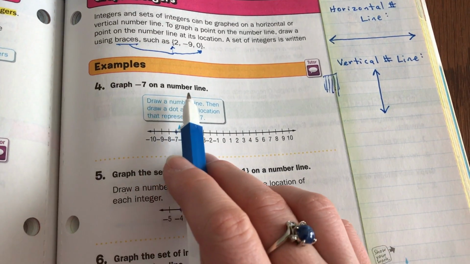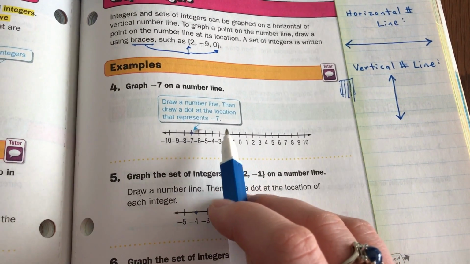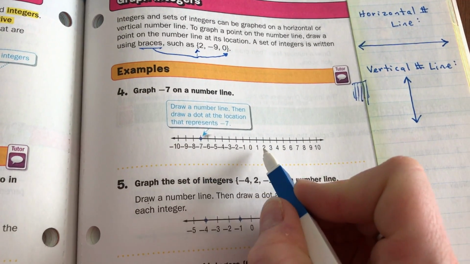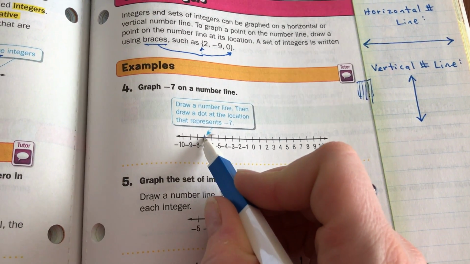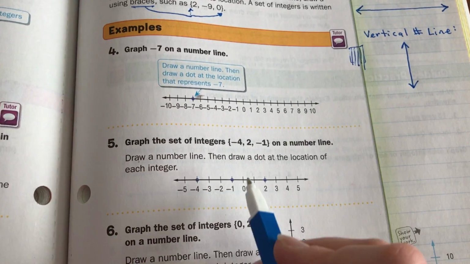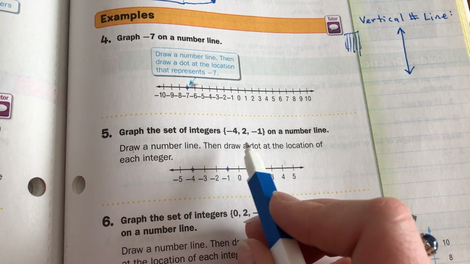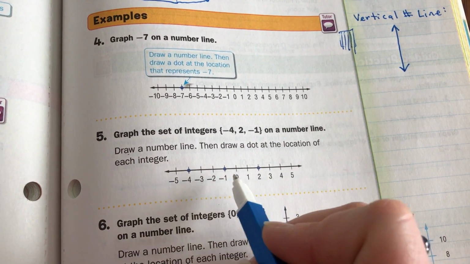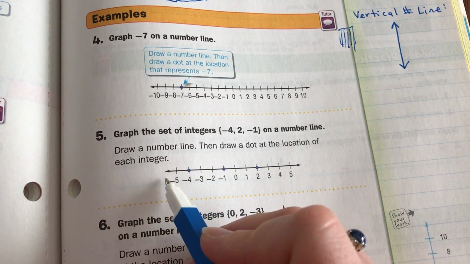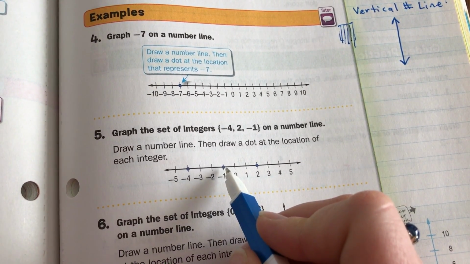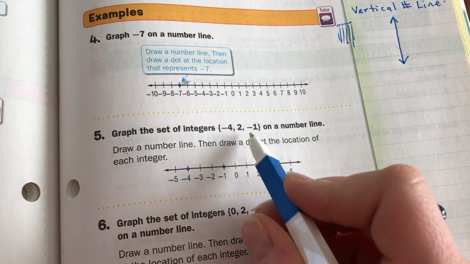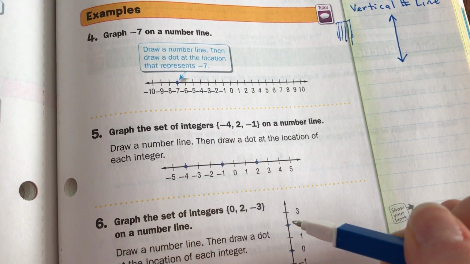It says graph -7 on a number line. Well, this is a horizontal number line, and the negative numbers are to the left. So there's -7. This one, graph the set of integers -4, 2, and -1 on a number line. So again, the negative numbers are to the left of 0. So here's -4, here's -1, and here's 2, the positive numbers to the right.